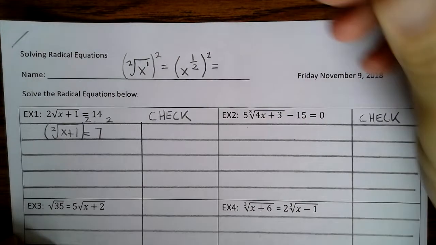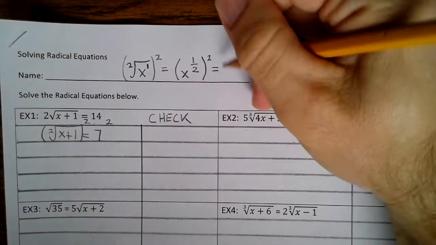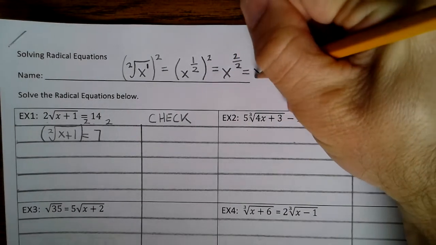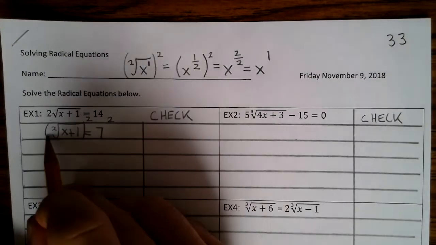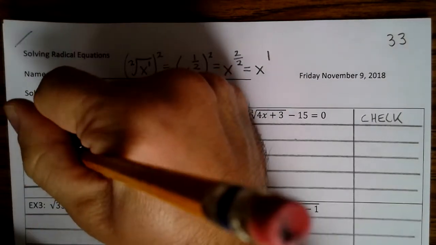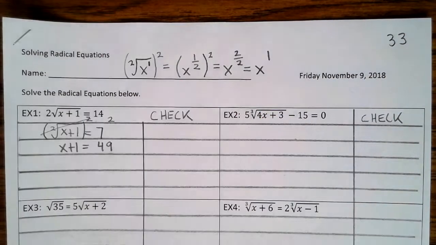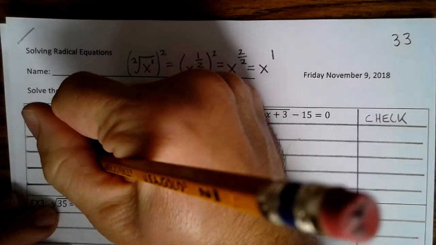We multiply the exponents, so that becomes x to the 2 over 2, so it becomes x to the power of 1. So you're left with x plus 1. 7 squared is 49. And then our last step is we subtract 1 from both sides, so x equals 48.